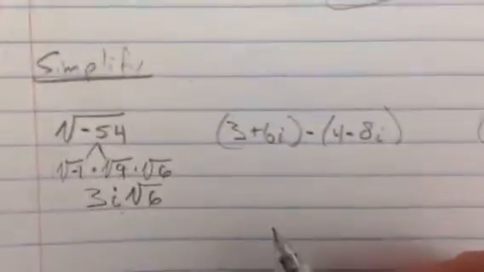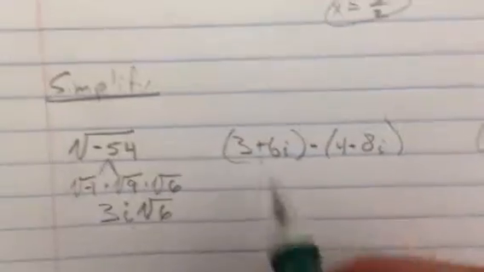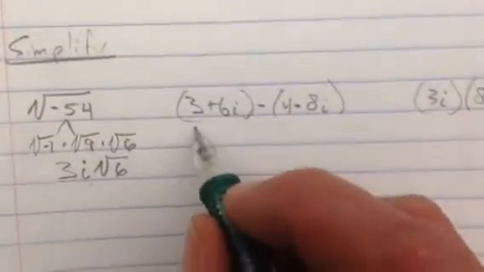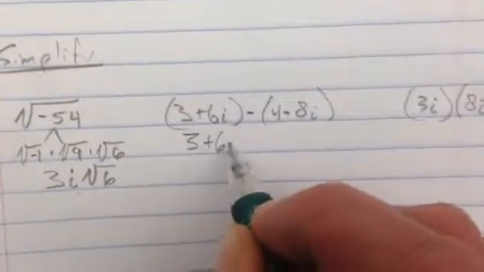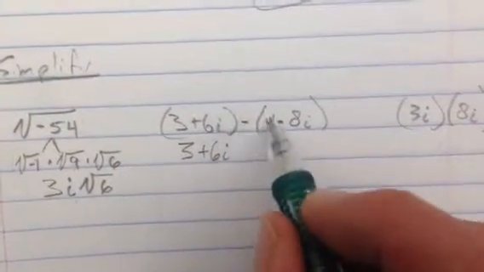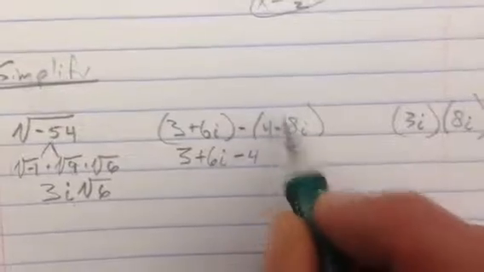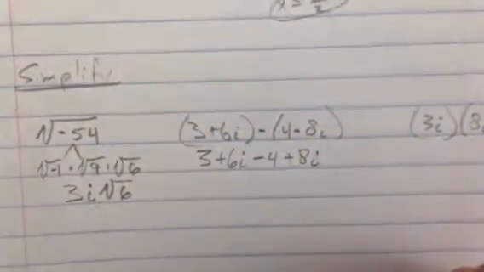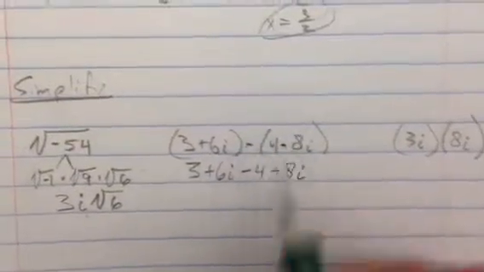Simplifying. So here, the i has the same properties as a variable for this type of problem. So you can imagine that i is really just an x, right? So now I'm going to rewrite this, taking away the parentheses. I've got to distribute the negative, so it'll be negative 4. Negative negative 8 is a positive 8i. Okay? So we're distributing that negative through.